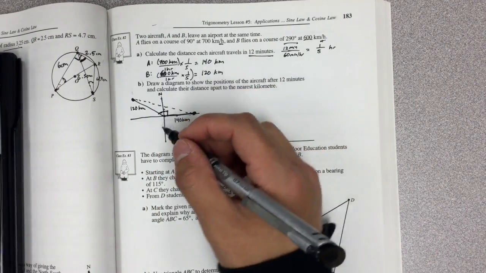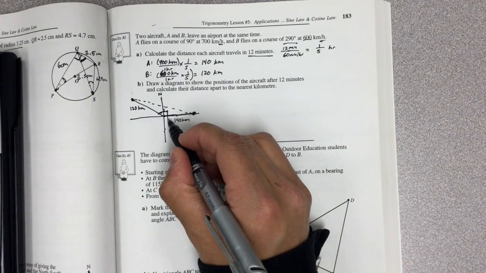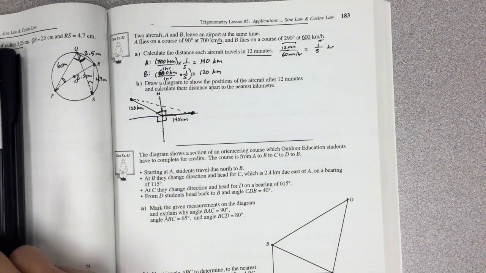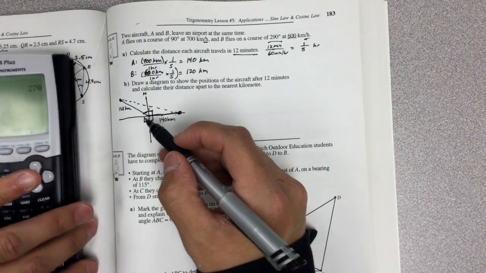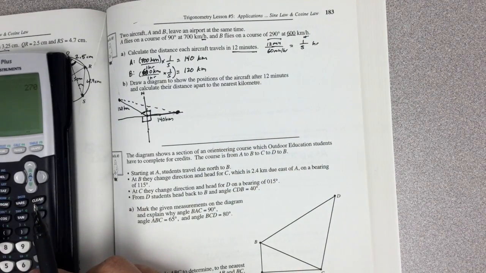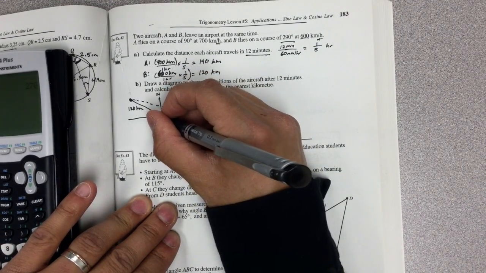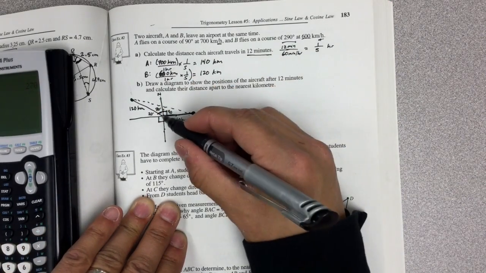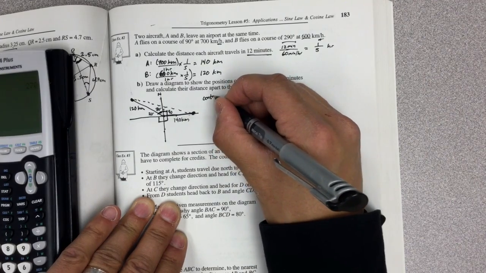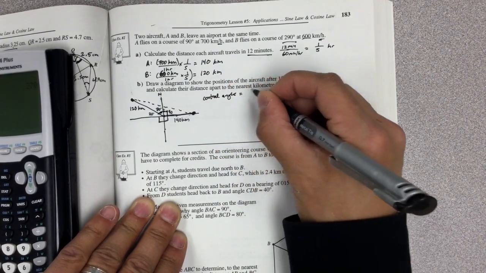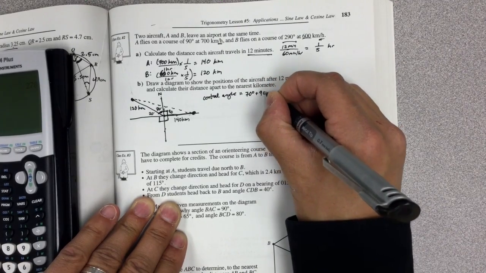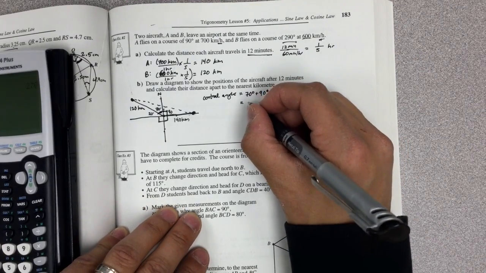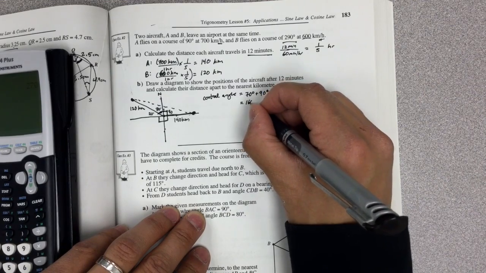So remember, this is 90 degrees, this is another 90 degrees, this is another 90 degrees, and so we have 90 times 3, which was 270, plus another 20 degrees, which means that if this is 20 degrees here, then this is 70 degrees. Plus my 90, the central angle is equal to 70 degrees plus 90 degrees. So my central angle is going to be 160 degrees.